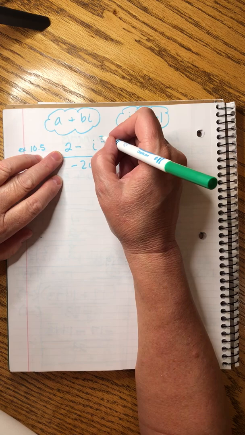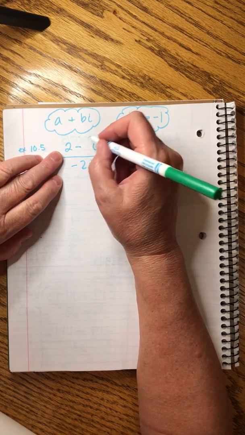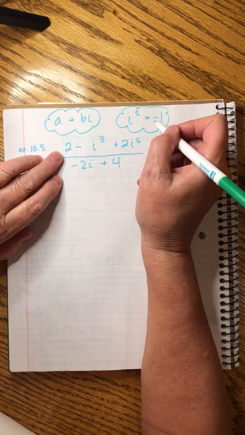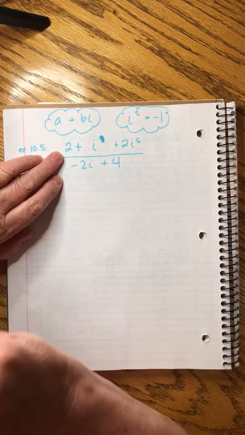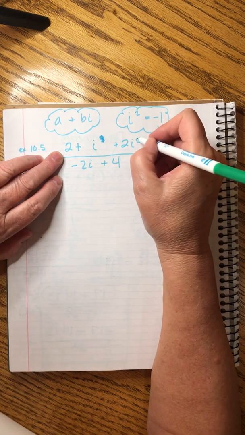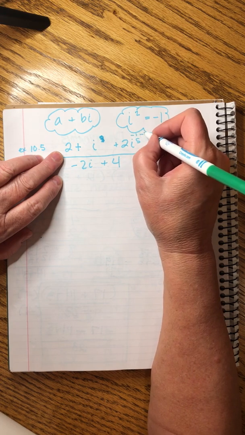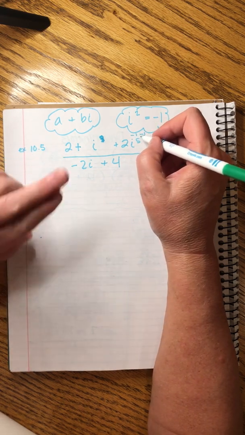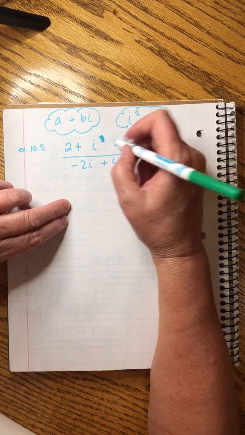This is going to become, we can take 2 i's away from this. That will make a negative. That will make this positive. And then we'll just have 1 left there. And then this will take 2 negative 1's, right? Because it's i to the 5th, so i squared is -1, i squared is -1, plus there's 1 left. These two go together to make plus.